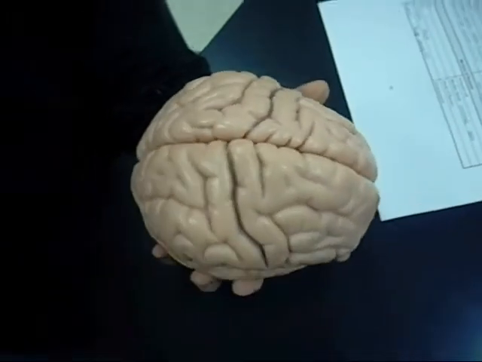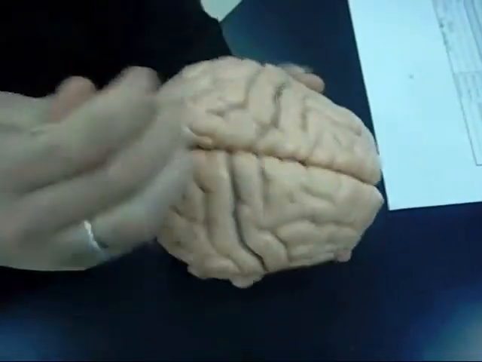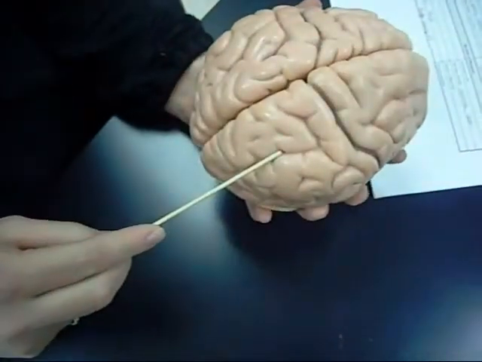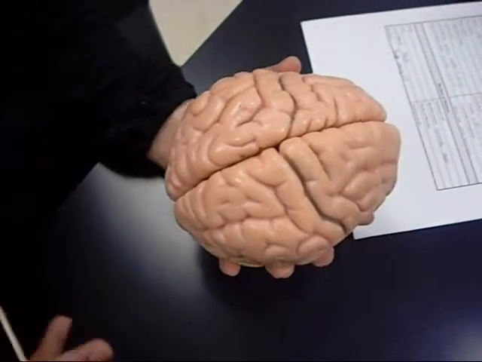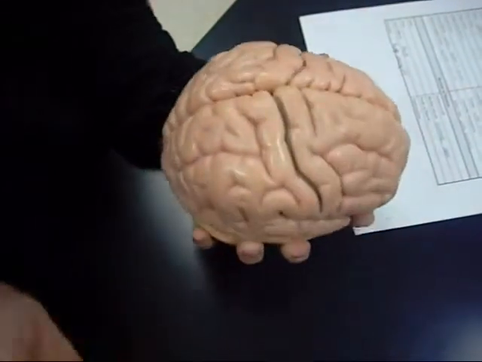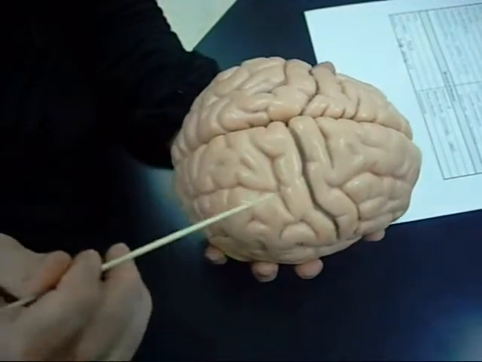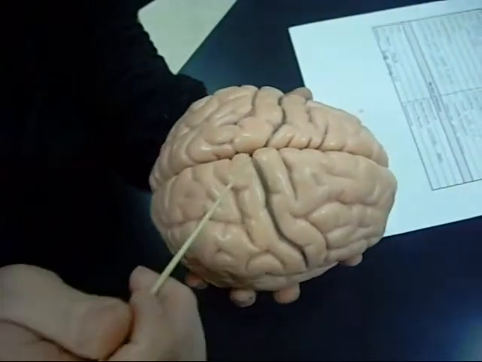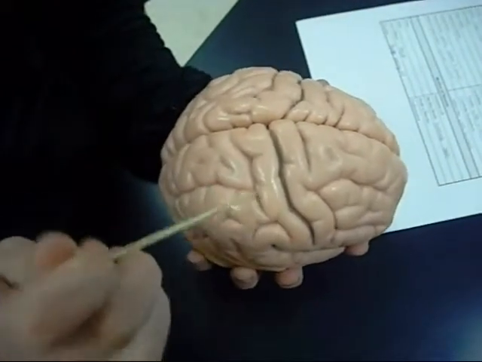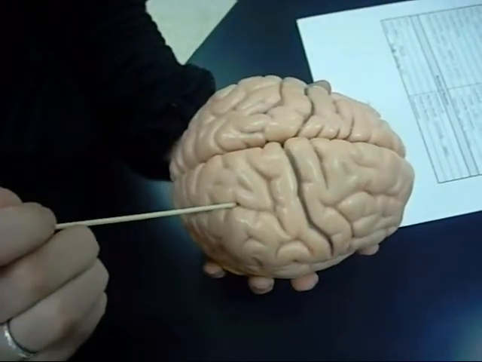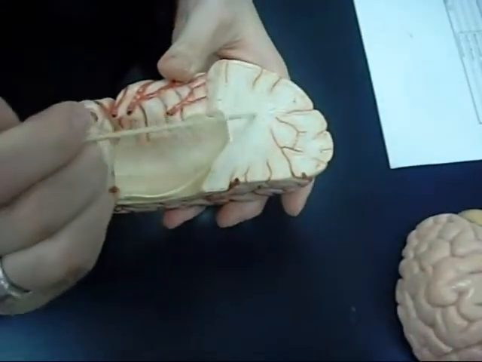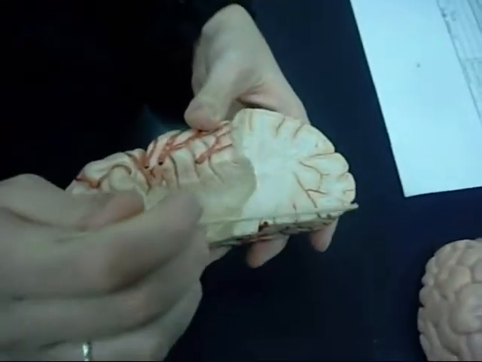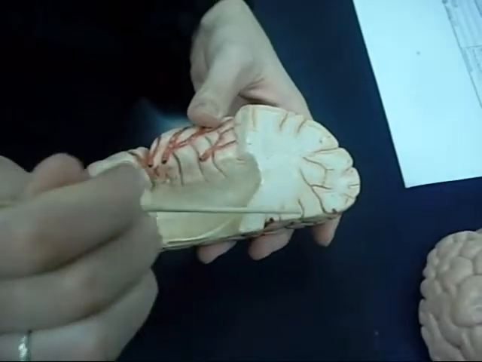Okay, this is the brain, and right here we have the cerebrum, and this is the right hemisphere and the left hemisphere of the cerebrum. And here, these little folds are called gyri, or singular, gyrus, and the little valleys in here are called sulci, or singular, sulcus. And here is white matter, just the white stuff, and the gray matter is just everything outside of the white matter.